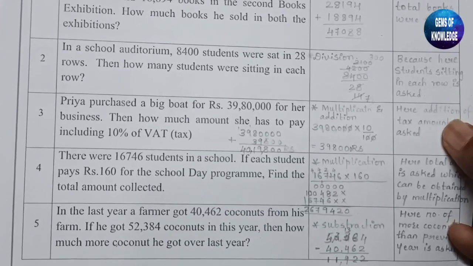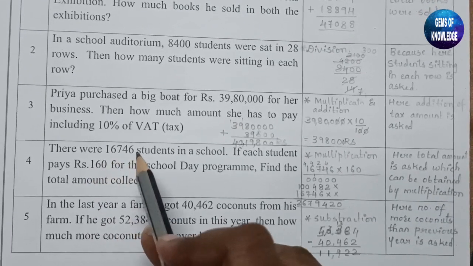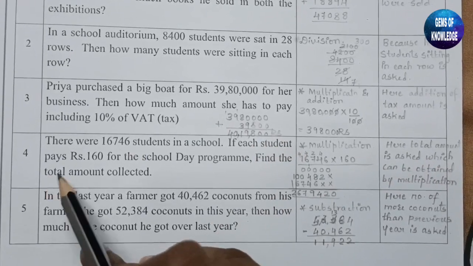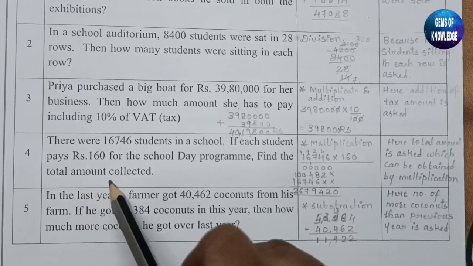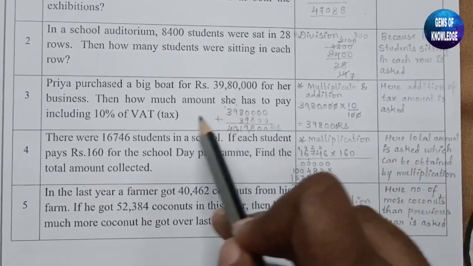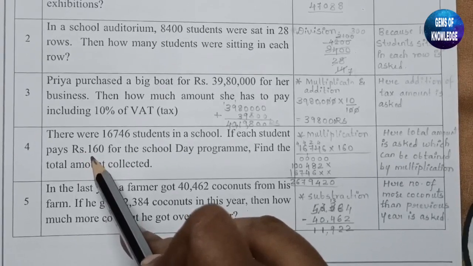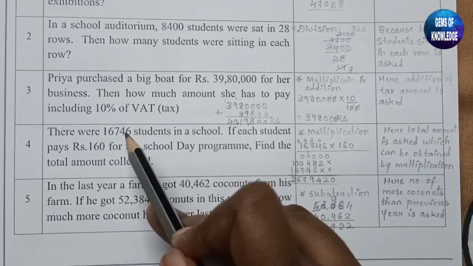Then next question, you can see the fourth one. There were 16,746 students in a school. If each student pays rupees 160 for the school day program, find the total amount collected. So here one person is paying 160 rupees, and there are 16,746 students in a school.